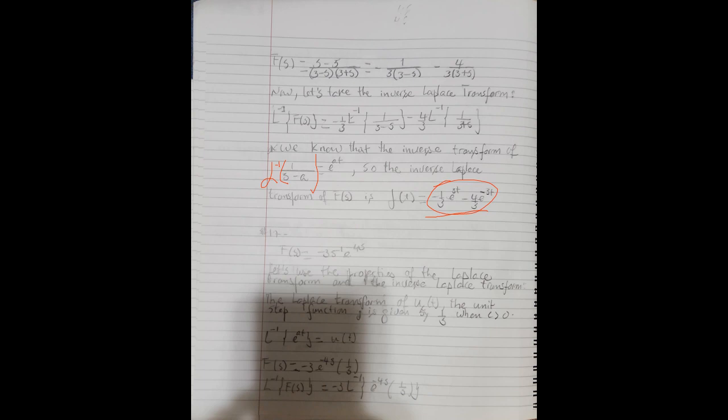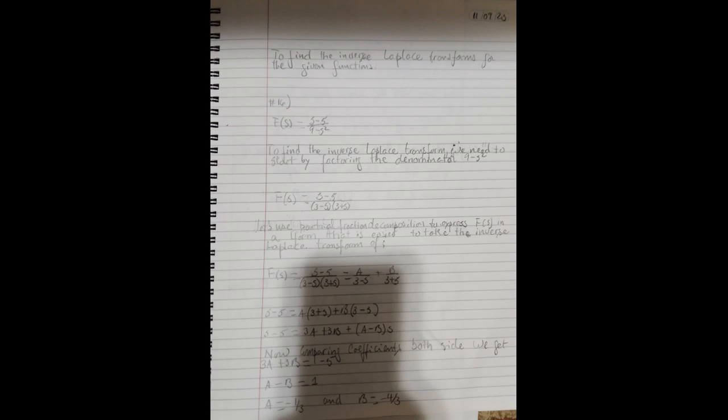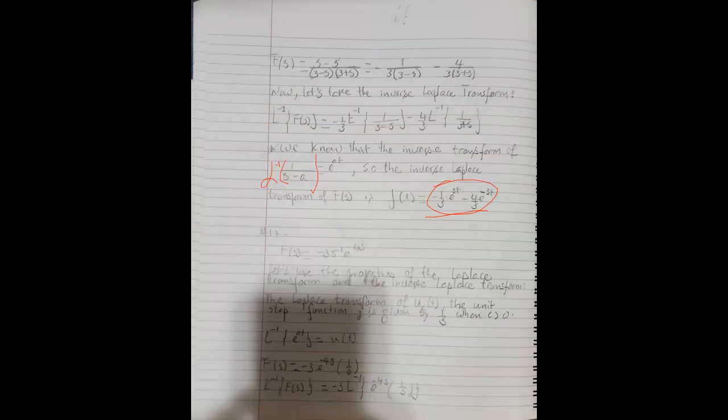This is the same question they asked for, and the question was to find the inverse Laplace transform of the function F(s) equal to negative 3s to the power negative 1 times e to the power negative 4s.